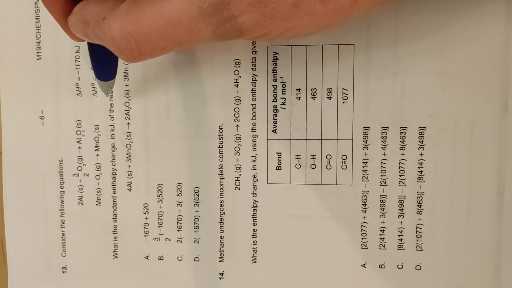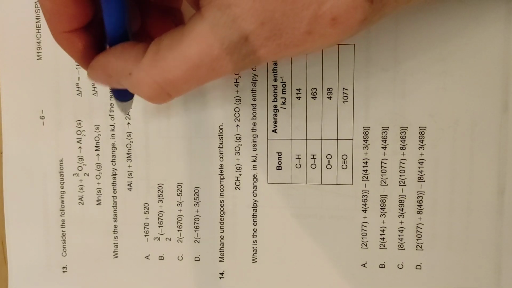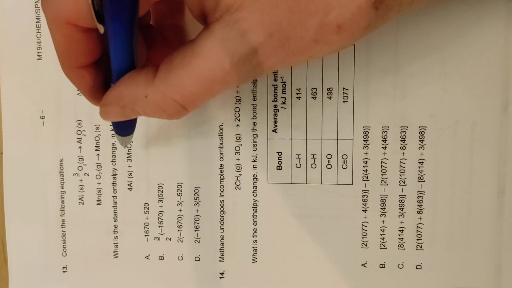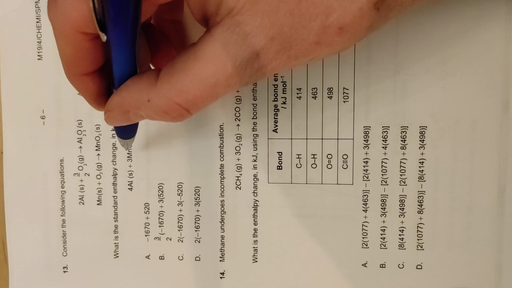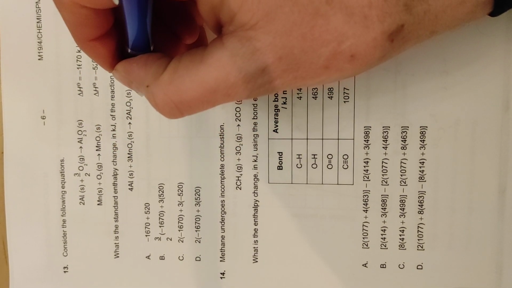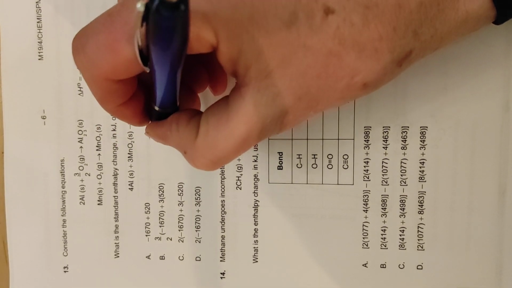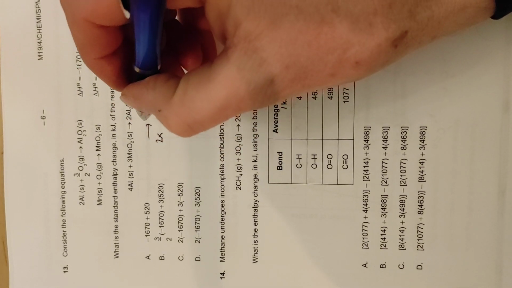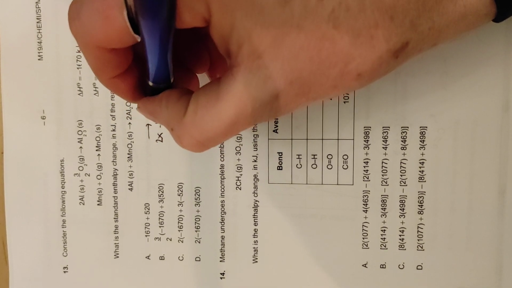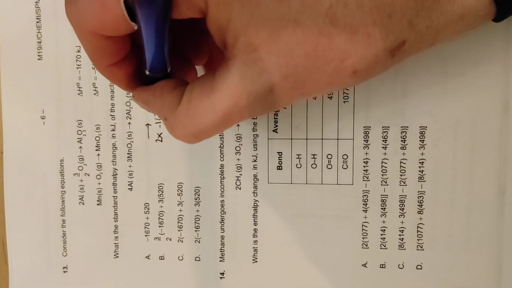So what are we saying here? We've actually got 4Al going to 2Al2O3, so that's going that way is 2 times, I think it's minus 1670.